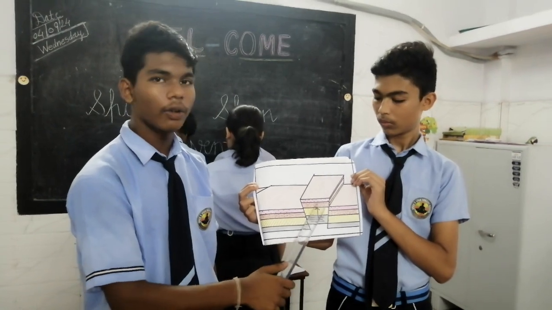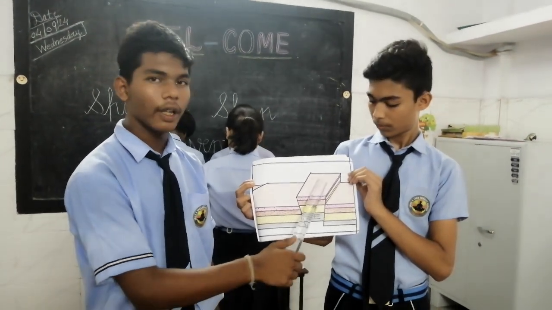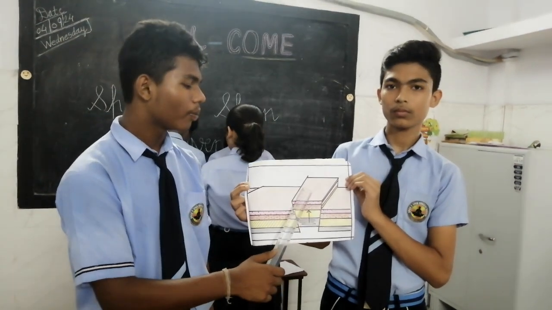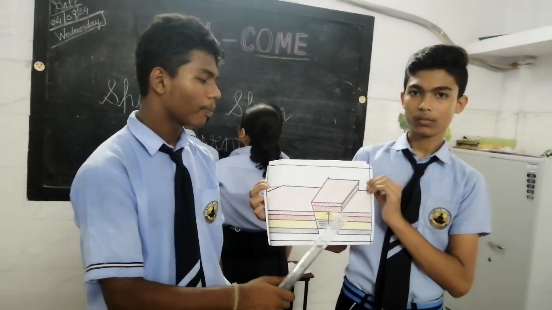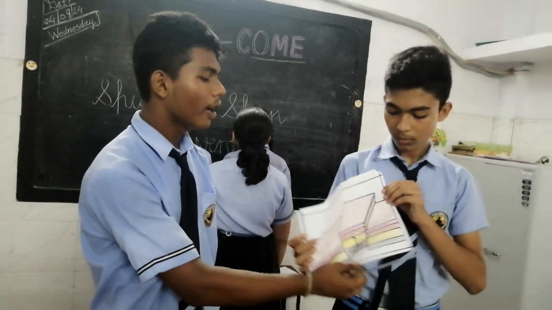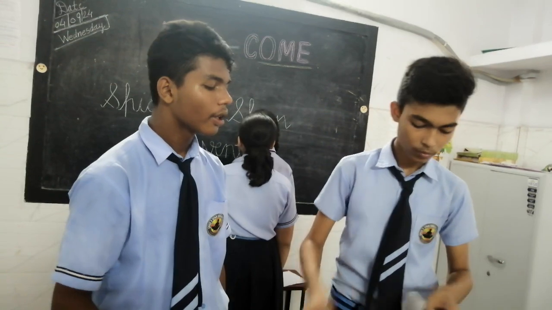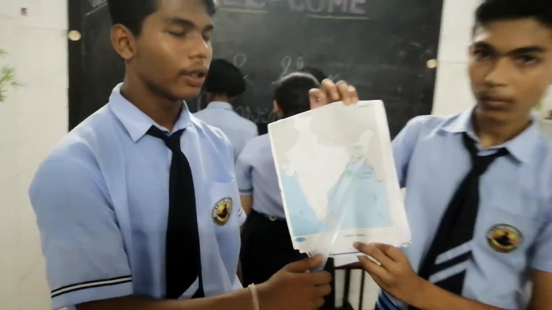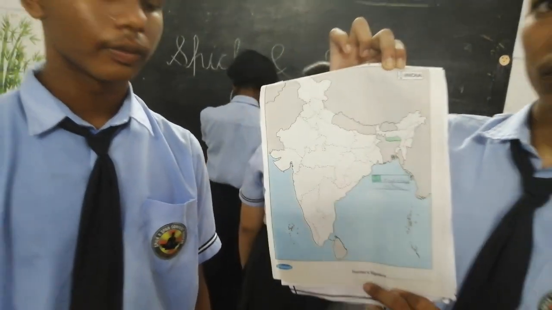The hilltops of a block mountain are flat. In early stages, they do not have any peaks. The slope of a block mountain is steep. For example, the Black Forest mountain in Europe and the Meghalaya plateau in India.